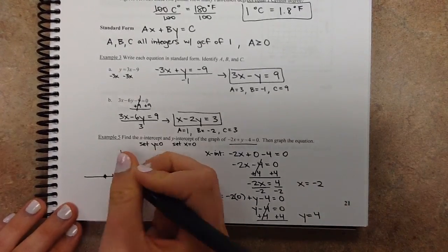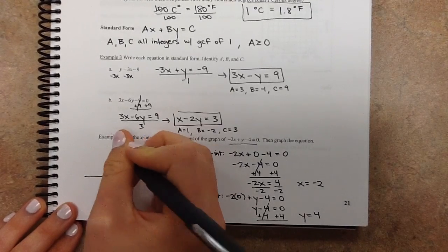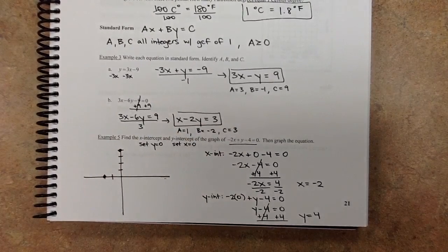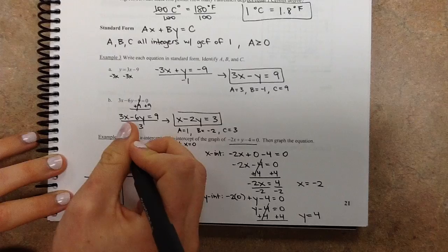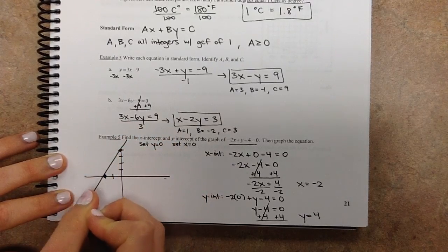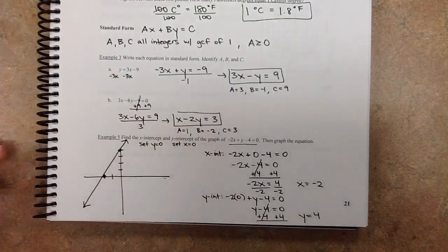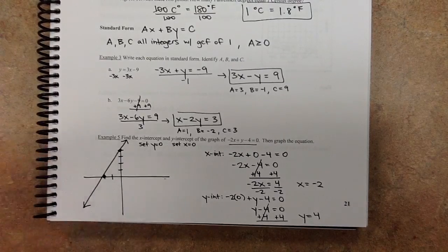So I go up 1, 2, 3, 4 units, plot a point right there, and then all you have to do to draw a line is have 2 points, and then you just draw a line that connects those points. So once I've got my y-intercept and my x-intercept, I've got all I need to plot that line. All right, so that is it.